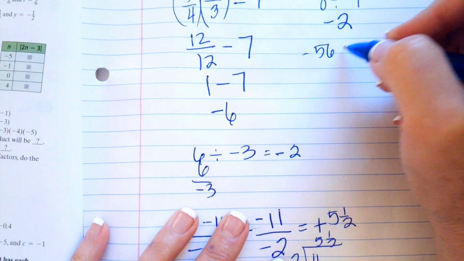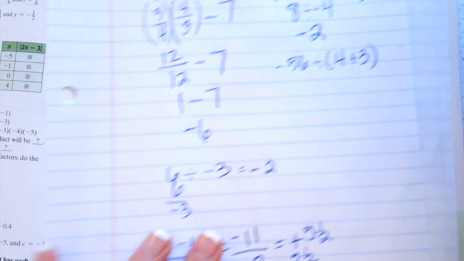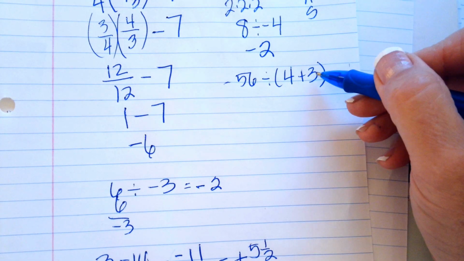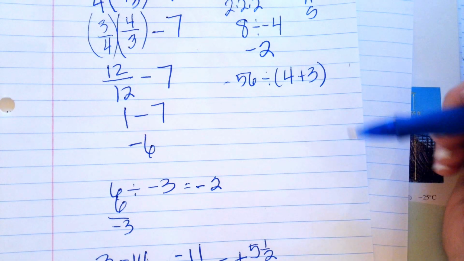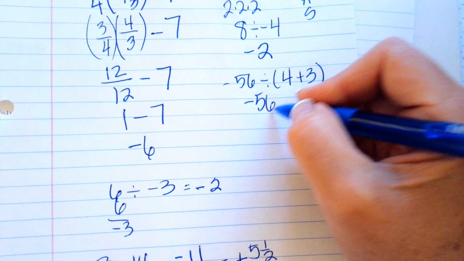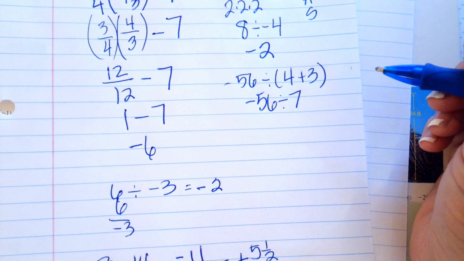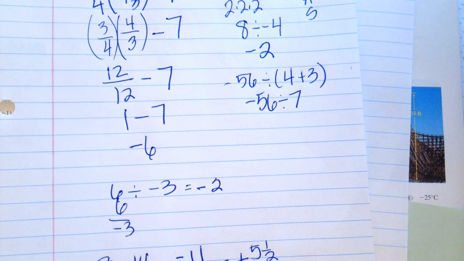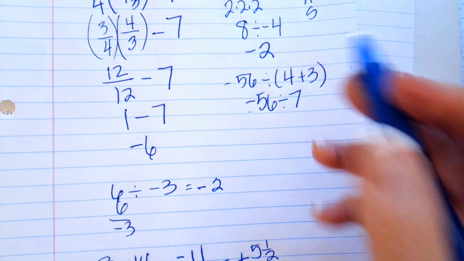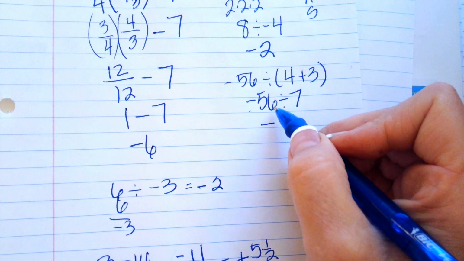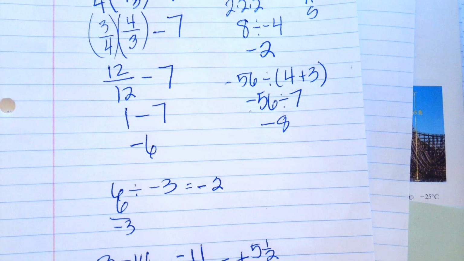I might have something that looks like this. Negative 56 divided by 4 plus 3. So now this is a PEMDAS. These are parentheses because something has to be done inside the parentheses. So I'm first going to solve that. 4 plus 3 is 7. And now I have just a plain old division problem. So I have an odd number of negative signs, so my answer is going to be negative. And then 56 divided by 7 is 8. So it's negative 8.